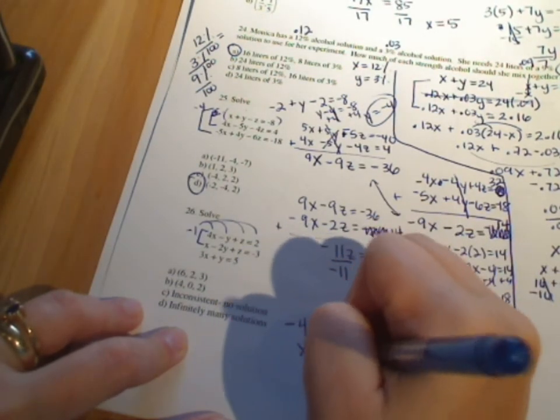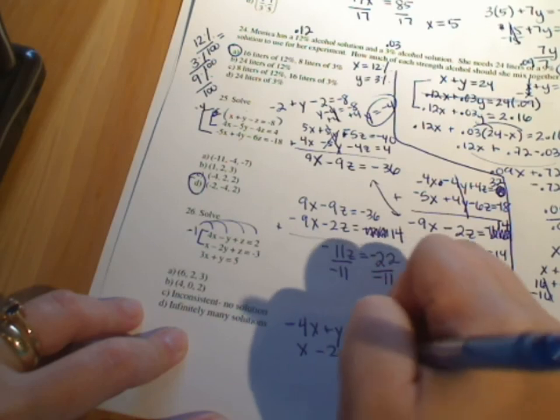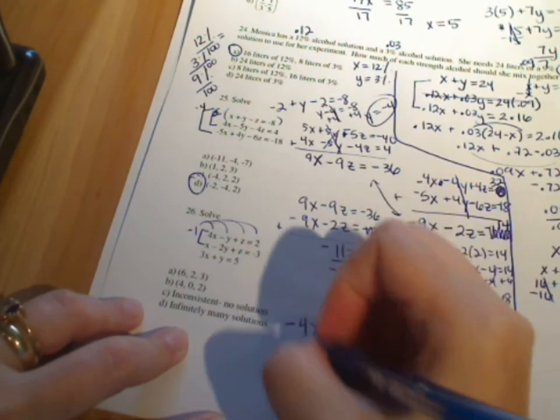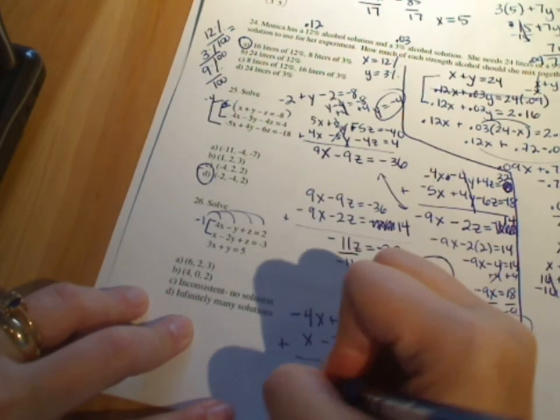Then I have x minus 2y plus z equals negative 3. Alright, so I have negative 3x.